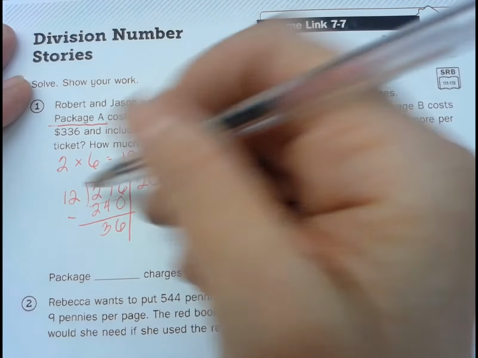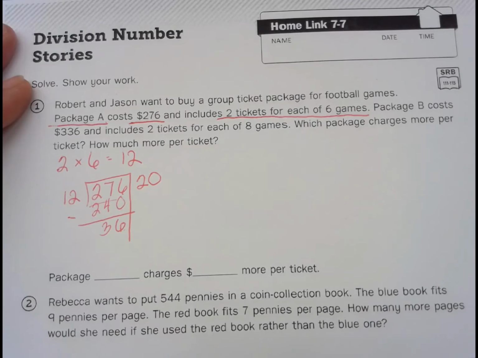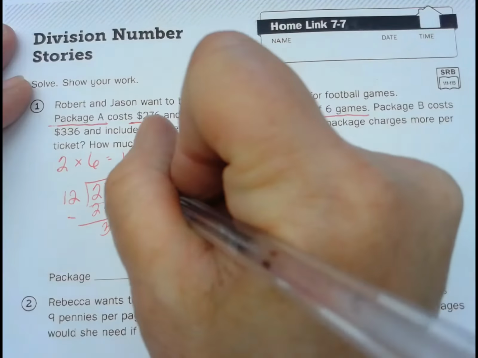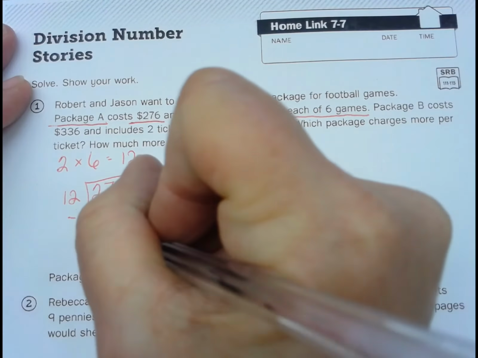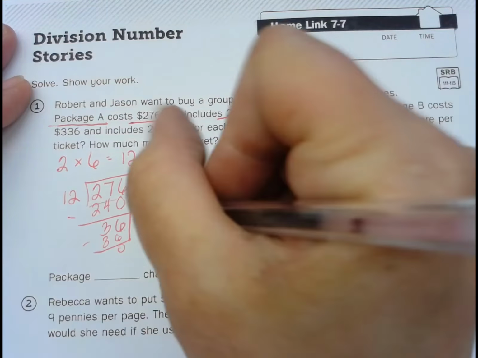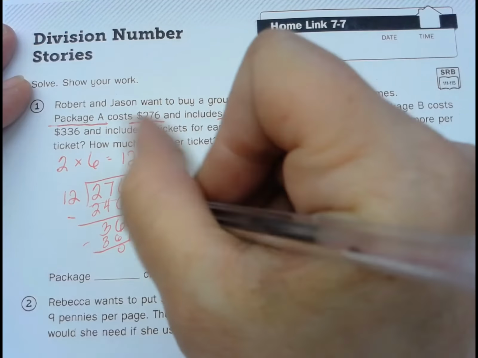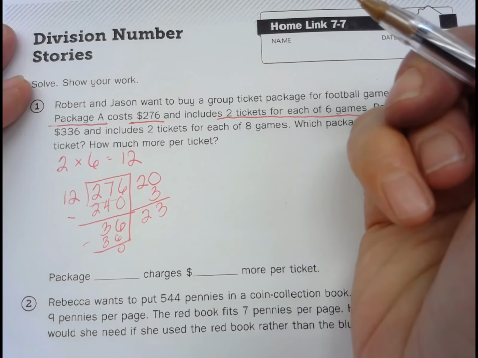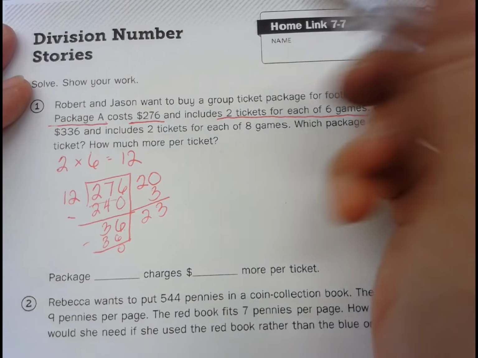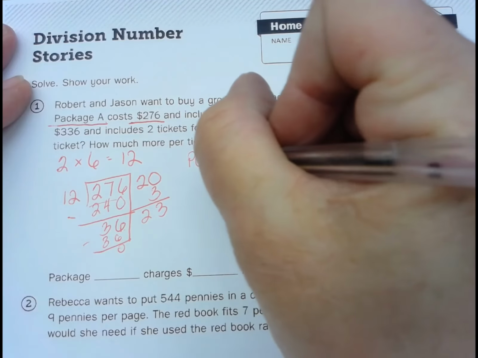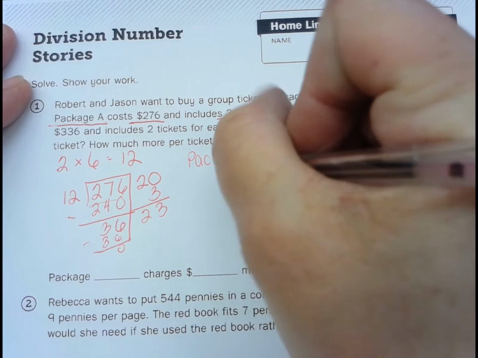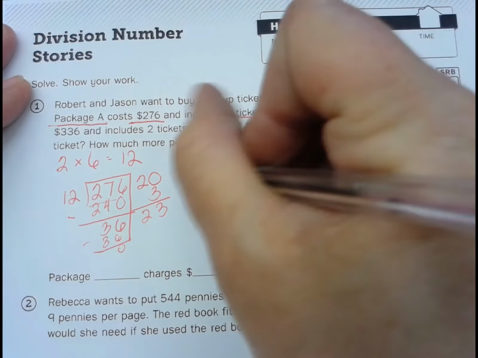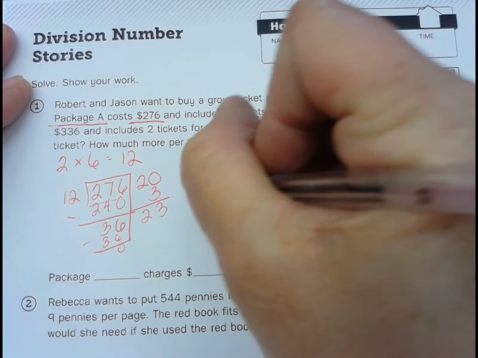So now 12 goes into 36. How many times? 3. 3 times 12 is 36. So the remainder is 0. 20 plus 3 is 23. So package A tickets cost $23 each.